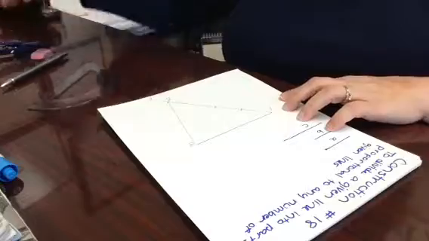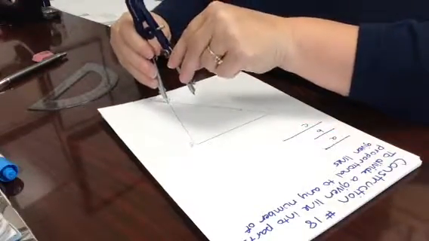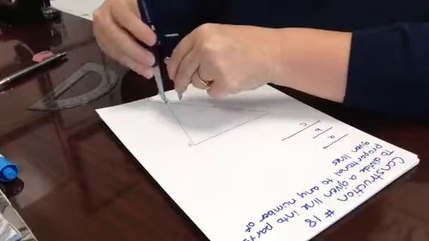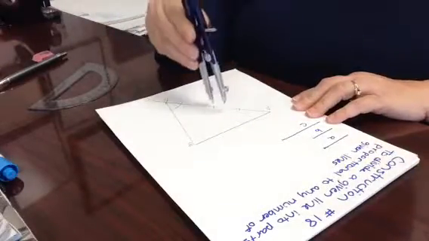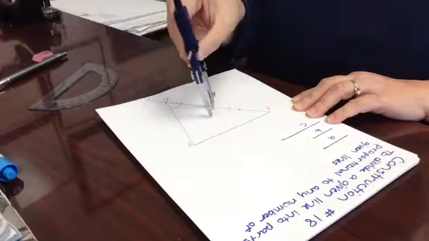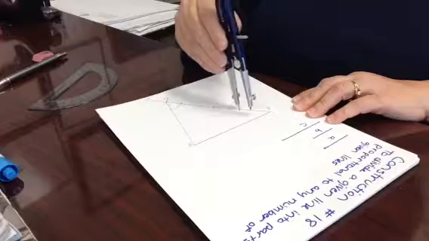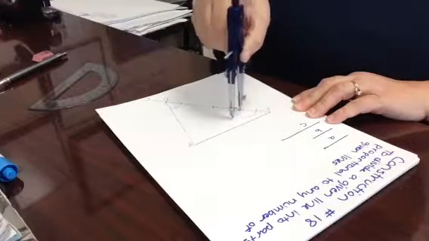And so we're going to do that by putting our point at D and arcing off some radius, any radius. And I'm going to pick it up and bring it right here to this point and arc off that same radius. And I'm going to do the same thing at this point, arcing off the same radius at all three.